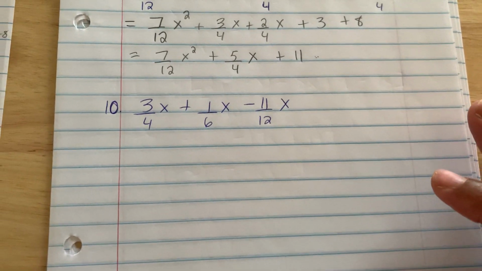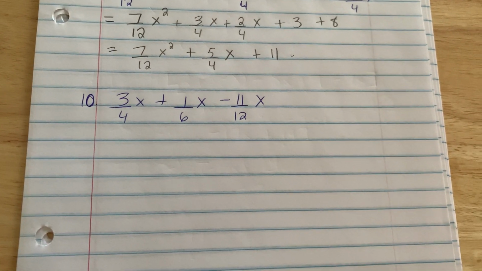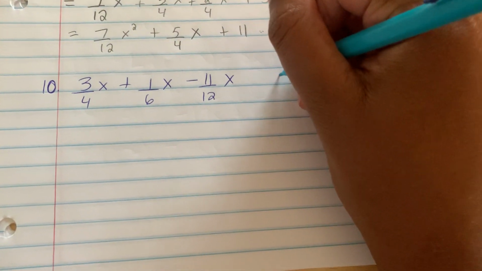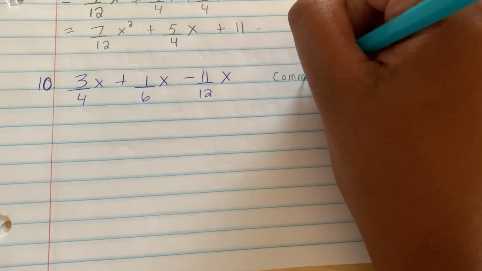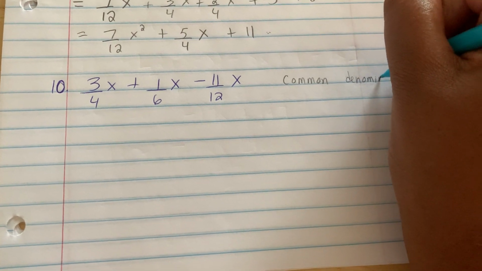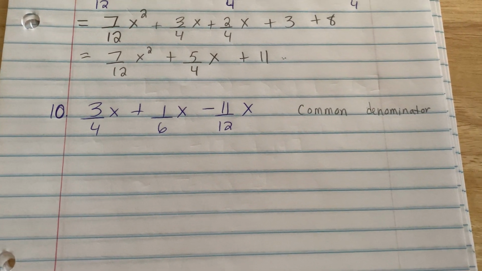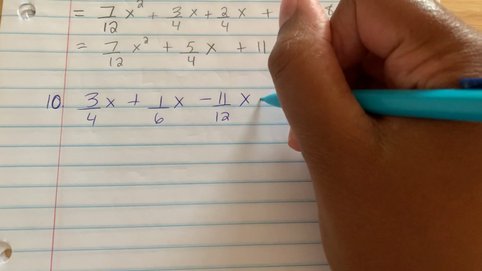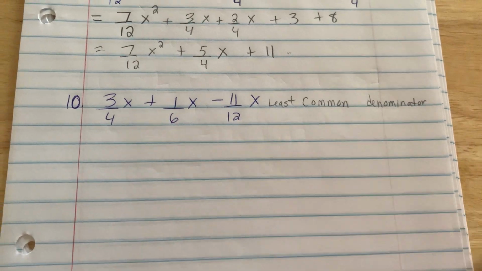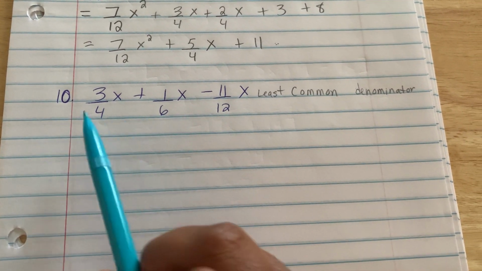Now our last problem is going to deal with different denominators. So in this case, you're going to need a common denominator. And in this case, you want to find the least common denominator of the 3 in order to make it so that you can combine these three terms.